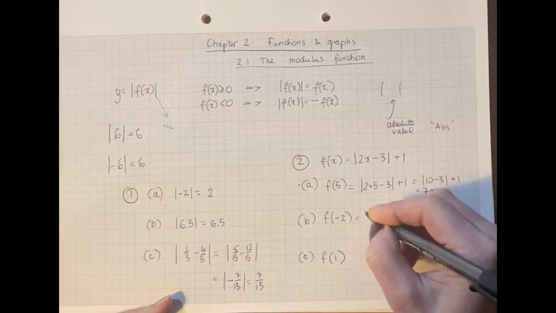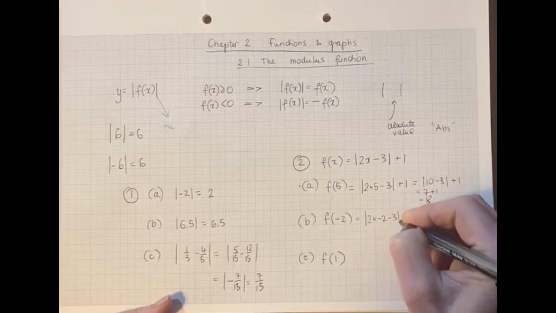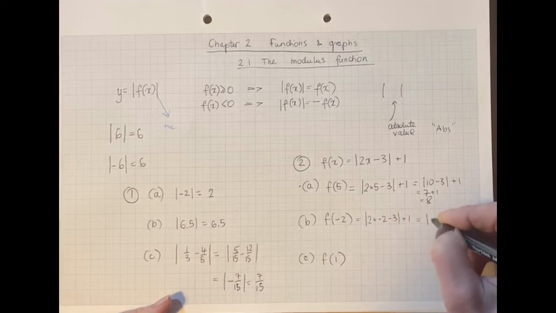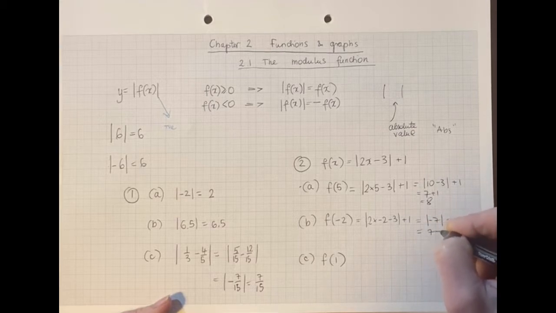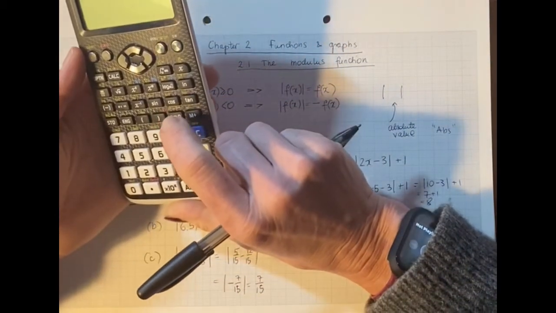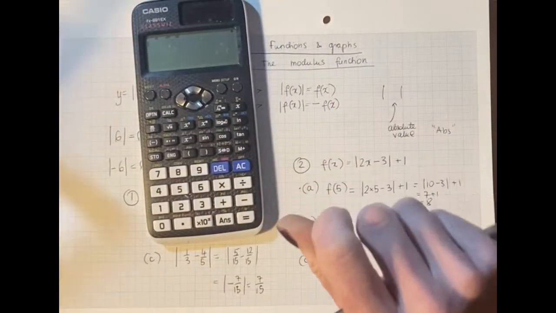So do the second one with the calculator. You put minus 2 this time, and then you get minus 4, and minus 3 gives you minus 7, so it's modulus of minus 7, add 1. Modulus of minus 7 means 7, so it's 7 add 1. The answer is 8.